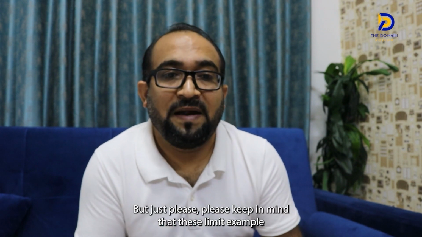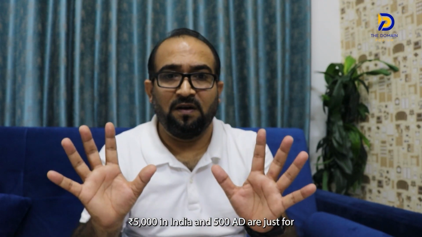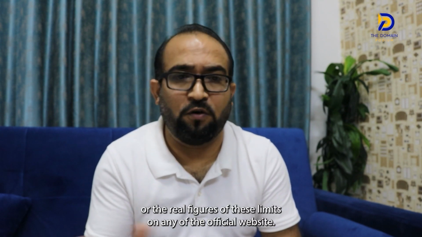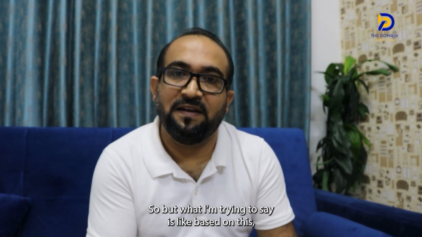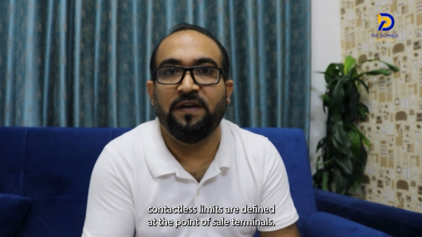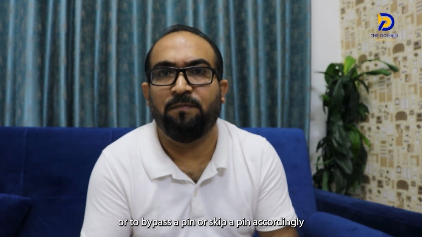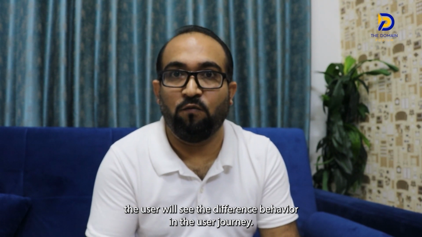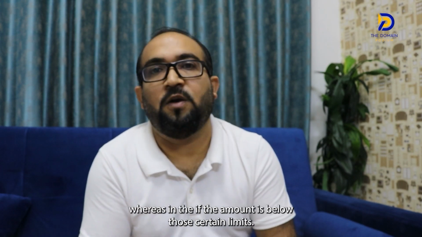But please keep in mind that these limit examples, 5,000 rupees in India and 500 AED, are just for explanation, and you can definitely find more accurate information or the real figures of these limits on any of the official websites. What I'm trying to say is, based on these contactless limits defined at the point of sale terminals, the terminal will prompt for a PIN or bypass the PIN, and accordingly the user will see different behavior in the user journey. In one scenario, the user will be prompted for a PIN, whereas if the amount is below those limits, the user will not be asked to enter the PIN.